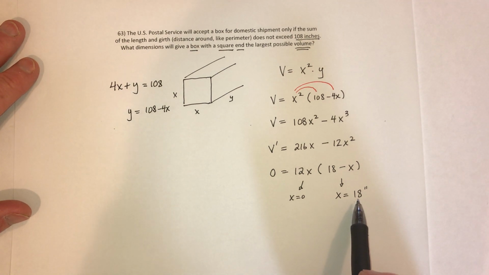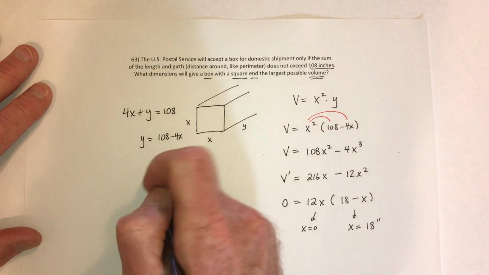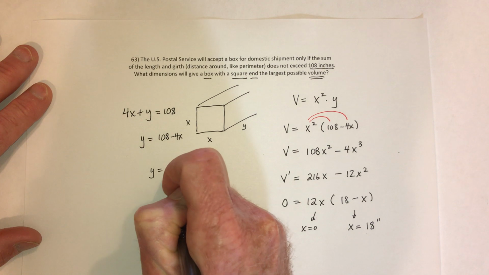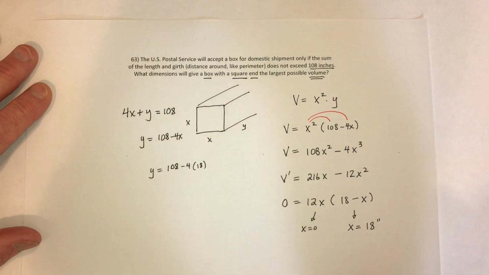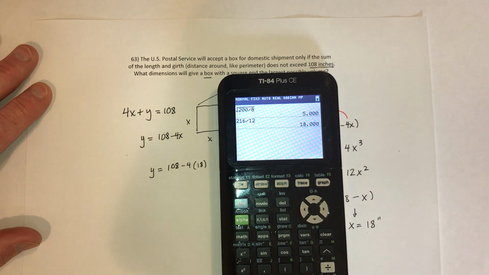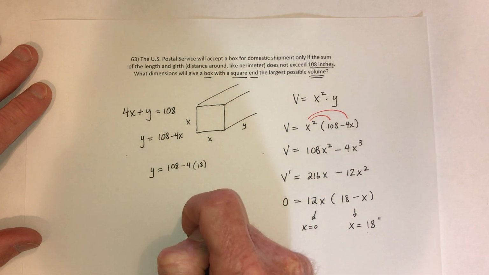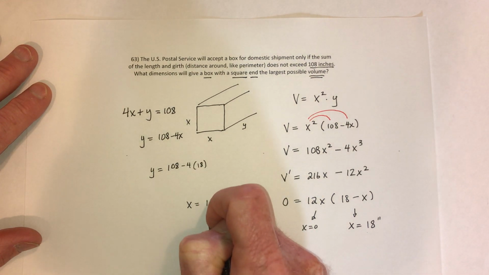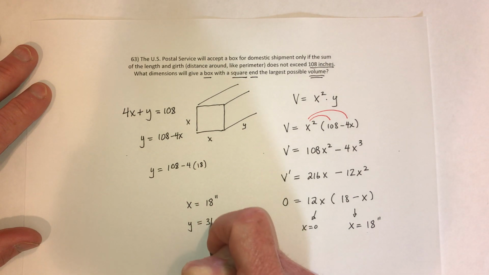Then we need to find out what y equals. So substitute the 18 over here, and y is going to be 108 minus 4 times 18. So it could be 3 feet long, 36 inches. So then x is equal to 18 inches and y is equal to 36 inches.